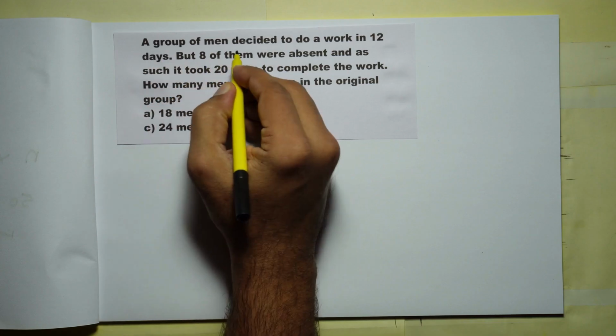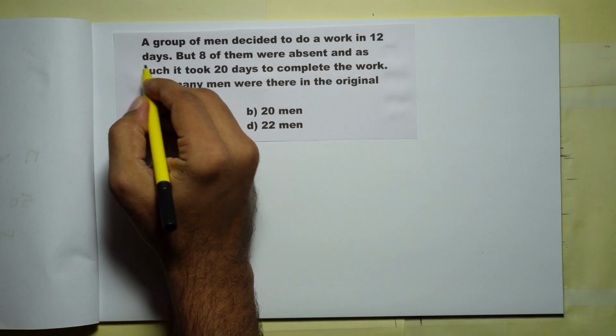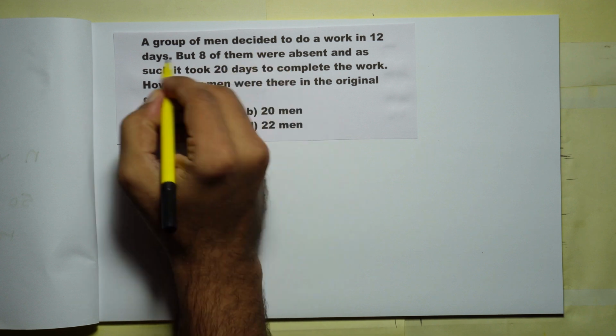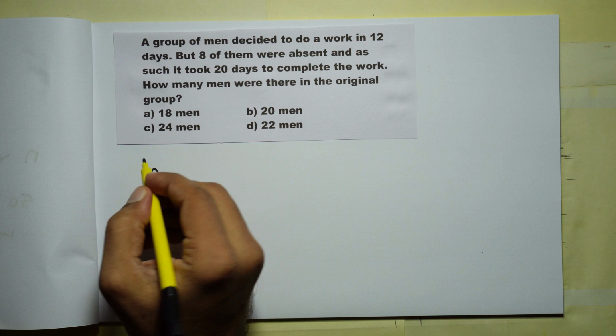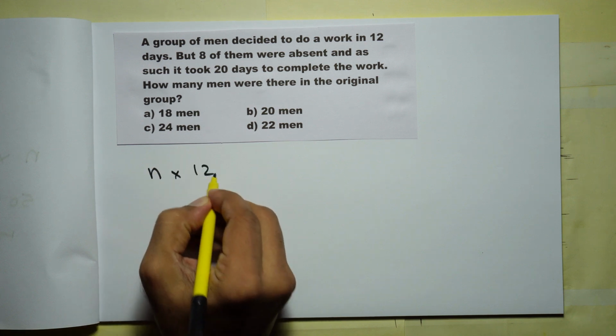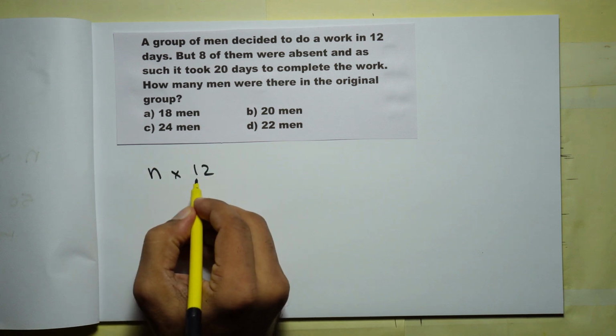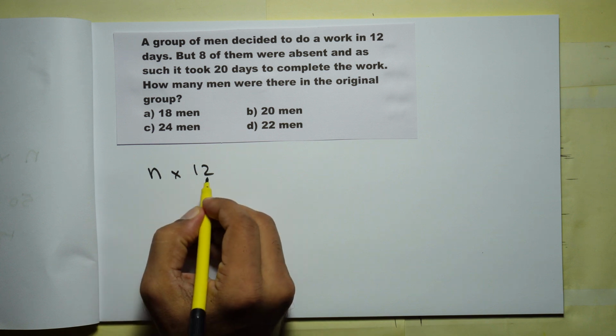A group of men decided to do a work in 12 days. So we'll just represent that data. Assume that there are n men. So they can do a work in 12 days. So n into 12 days. That is n men working for 12 days. So this is the whole job.